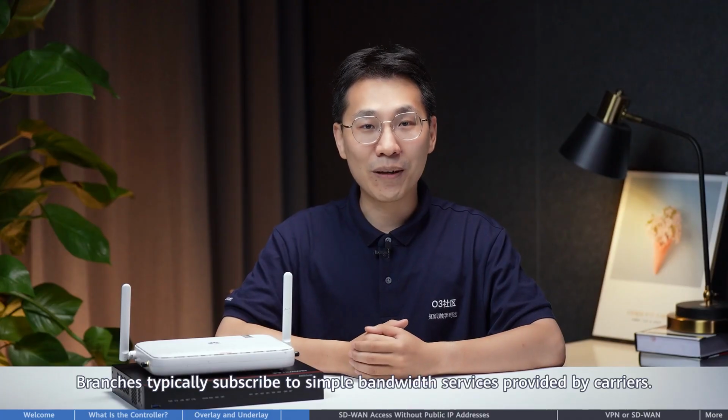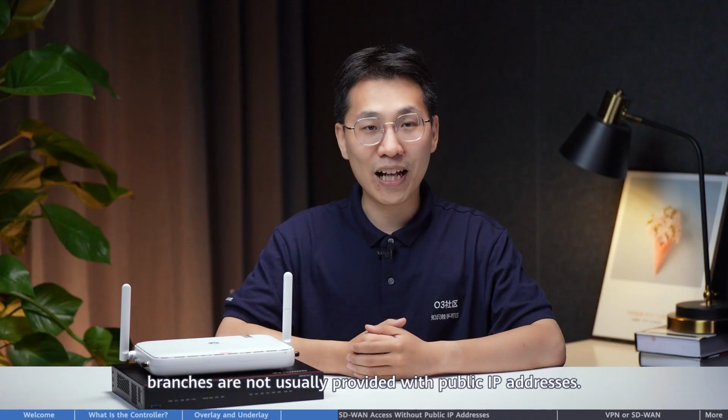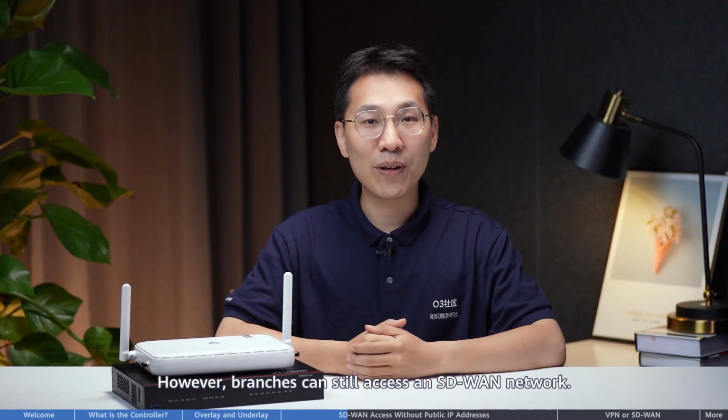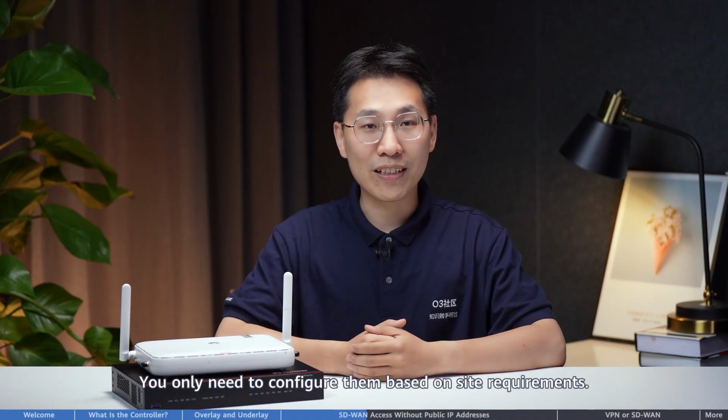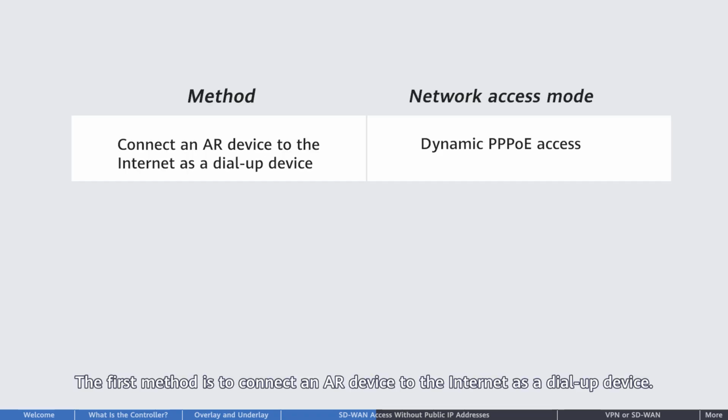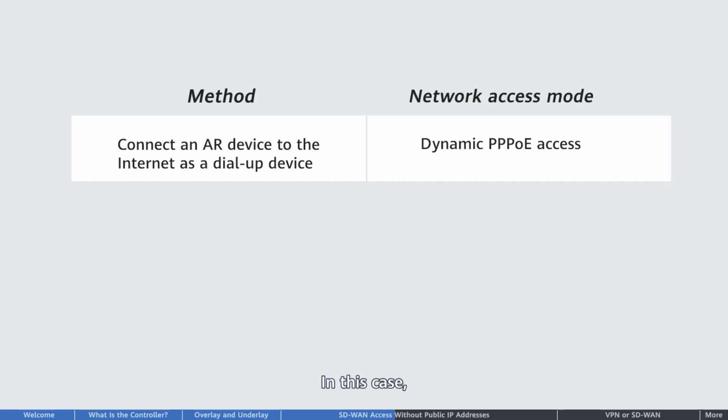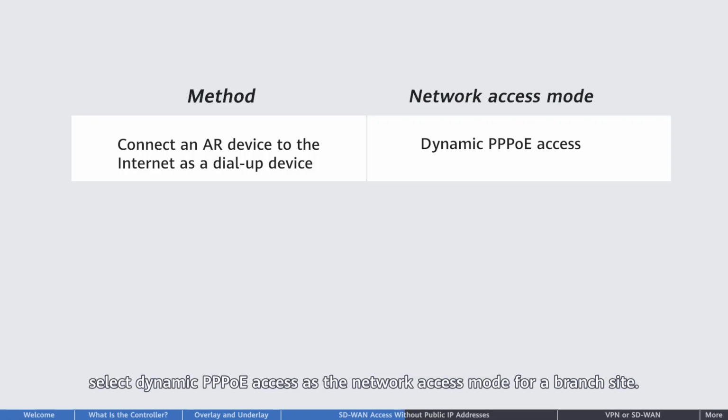Branches typically subscribe to simple bandwidth services provided by carriers. Under these circumstances, branches are not usually provided with public IP addresses. However, branches can still access an SD-WAN network. You only need to configure them based on site requirements. The first method is to connect an AR device to the internet as a dial-up device. In this case, select Dynamic PPPoE Access as the network access mode for a branch site.